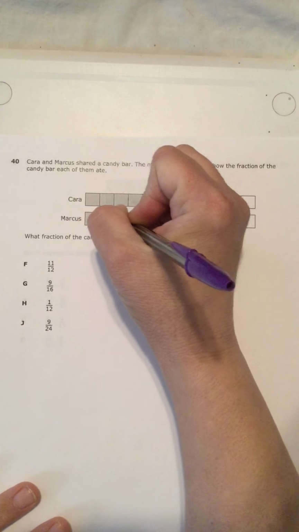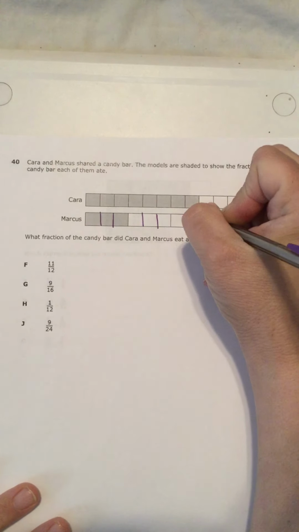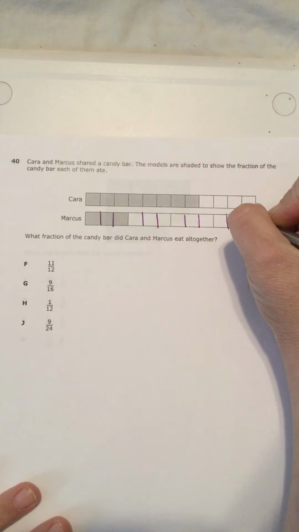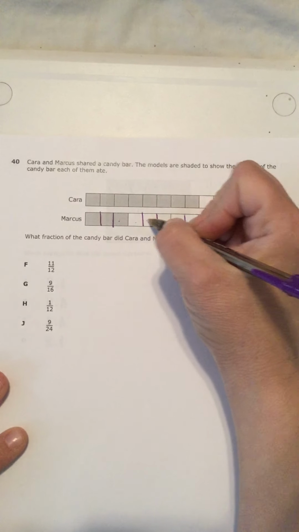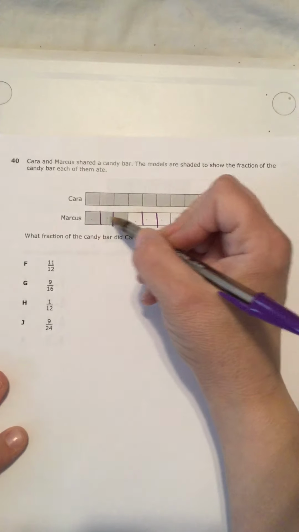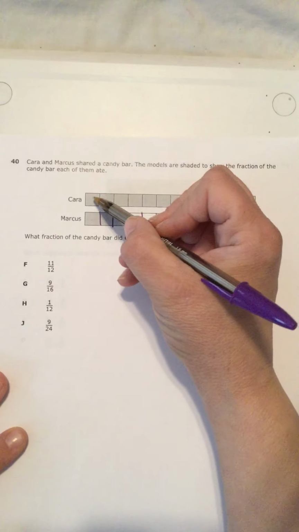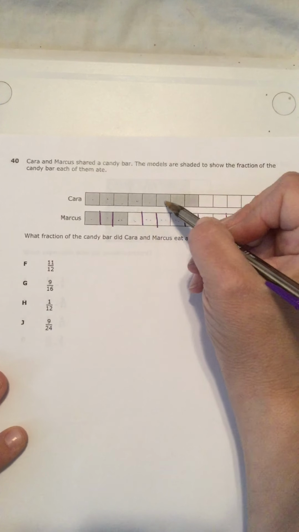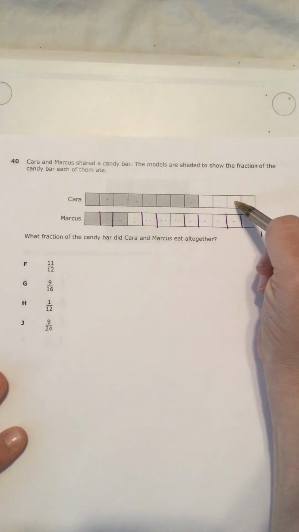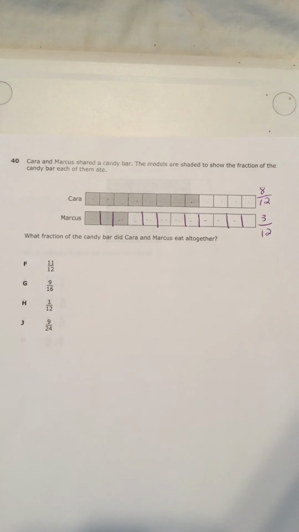Okay, so I'm going to make equivalent fractions using the model that I already have. Instead of trying to solve and maybe making a mistake, I'm going to make my pictures the same. Marcus ate 3 out of 4, 5, 6, 7, 8, 9, 10, 11, 12. There's 3 out of 12 pieces, right? 1, 2, 3, 4, 5, 6, 7, 8, 9, 10, 11, 12. Yep. Kara had 1, 2, 3, 4, 5, 6, 7, 8, 9, 10, 11, 12. 8 out of 12.